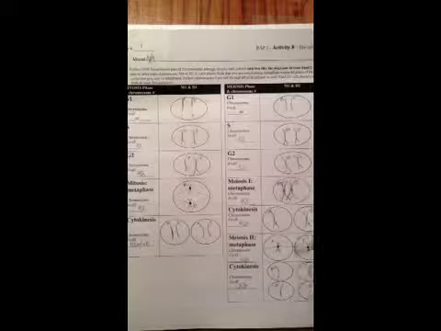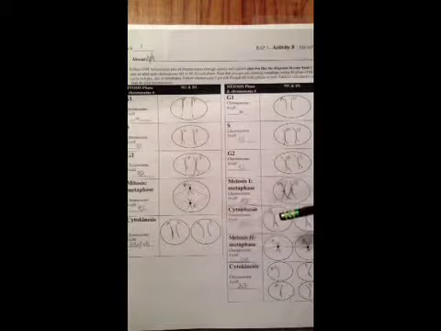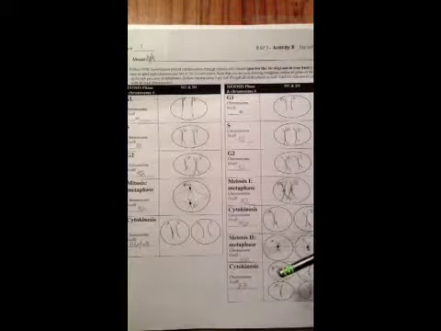This works much in the same way, except it is for gametic cells, not somatic cells, and it's for the sex cells, and so it goes through the same process, and then in cytokinesis, it splits, also creating 2 daughter cells.